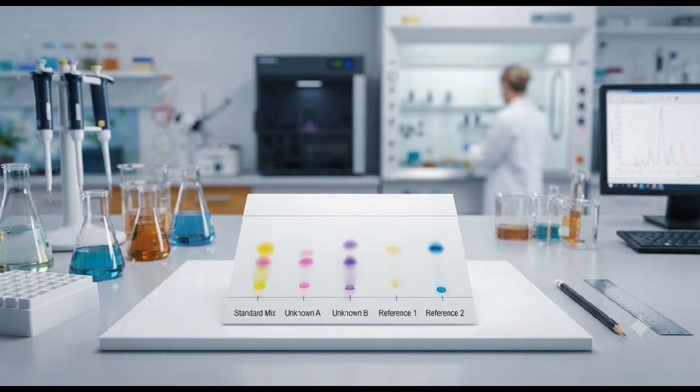In summary, thin layer chromatography is a simple, fast, and effective technique for separating and evaluating components of a mixture. By understanding the stationary phase, mobile phase, migration behavior, visualization, and RF value, TLC can be used effectively for qualitative analysis and laboratory investigations.